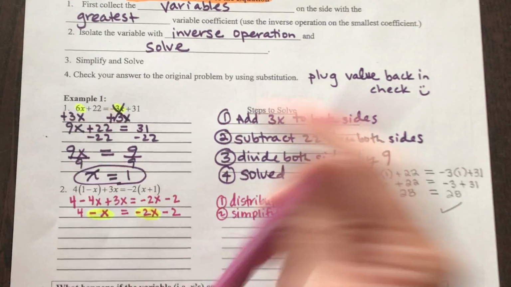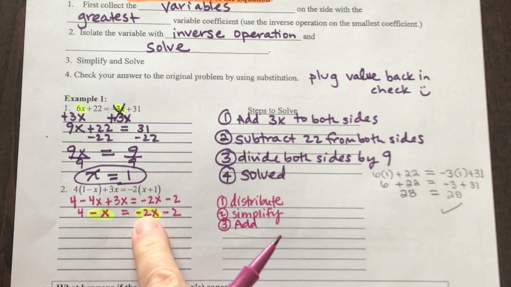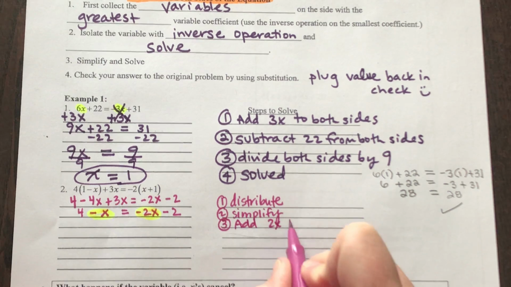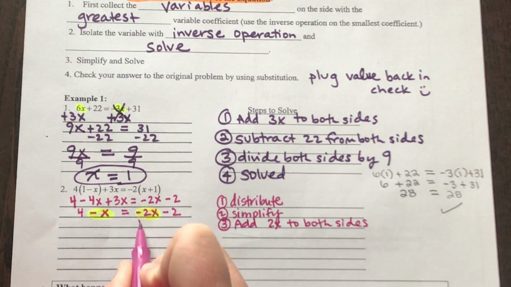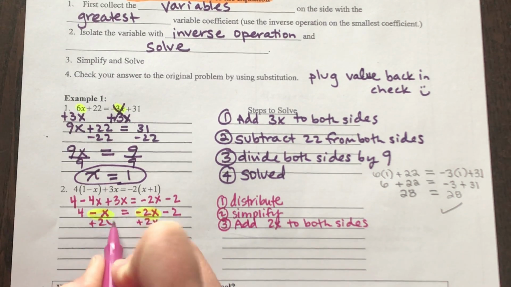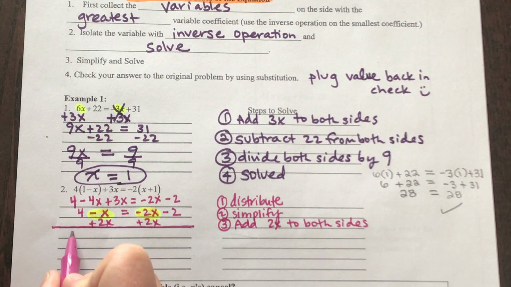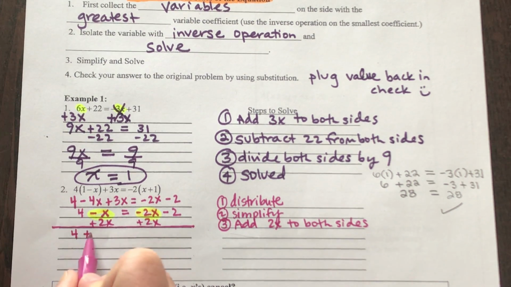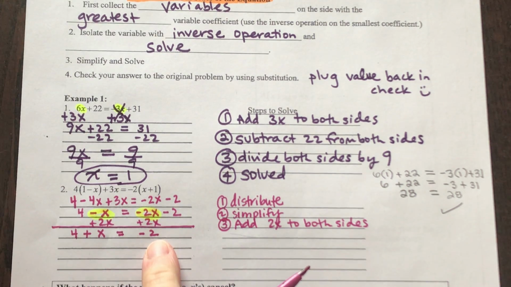So step number 3 is going to be add. So my inverse operation is add 2x to both sides. So plus 2x. Now when I simplify, I will have 4 plus 1x is equal to negative 2.